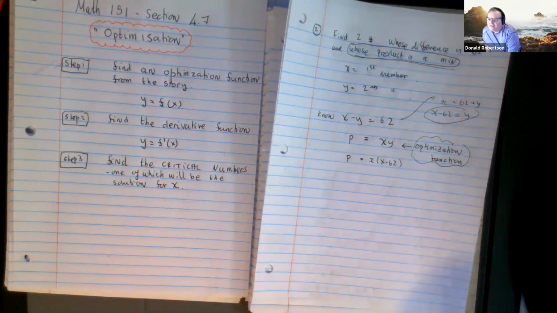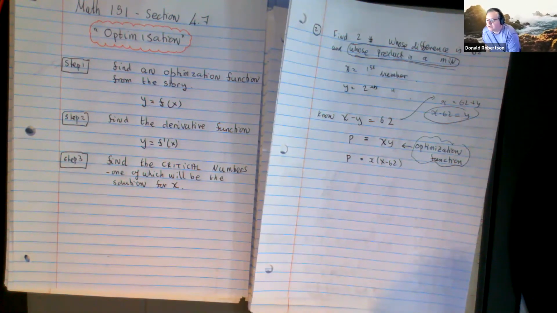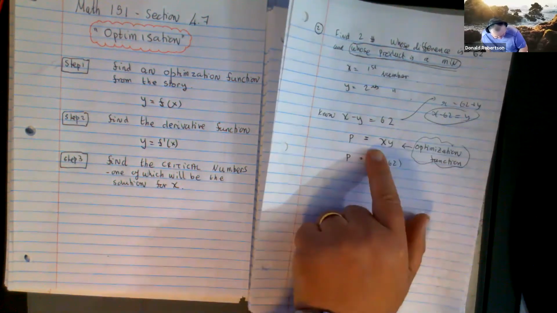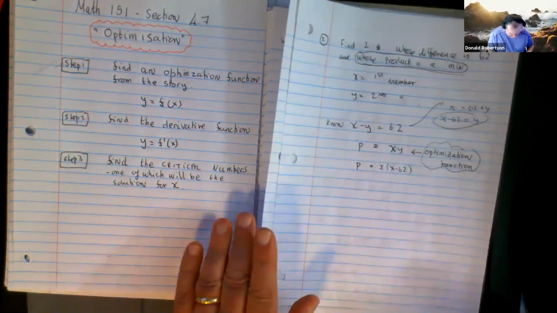Yeah, but that's a given piece of information. It doesn't say minimize or maximize the difference. It does say minimize or maximize the product. So the thing that you're being asked to minimize or maximize is going to be your optimization function. The other piece of information, if they give it to you, as it is here, is going to allow you to convert this function into just x's.